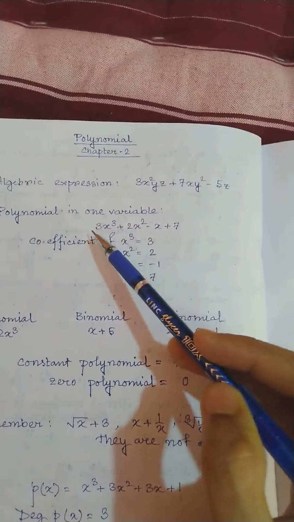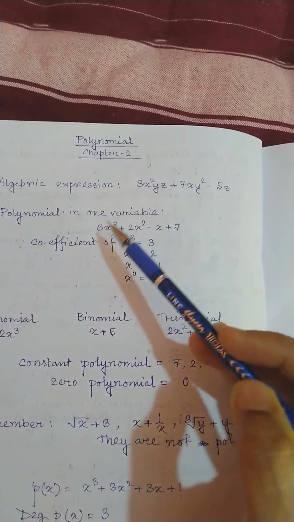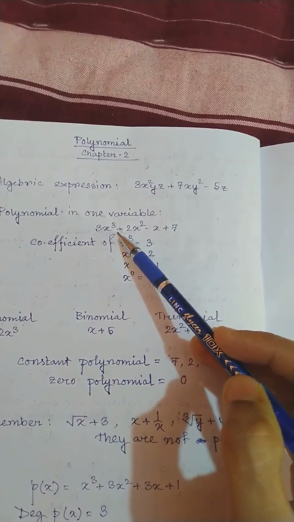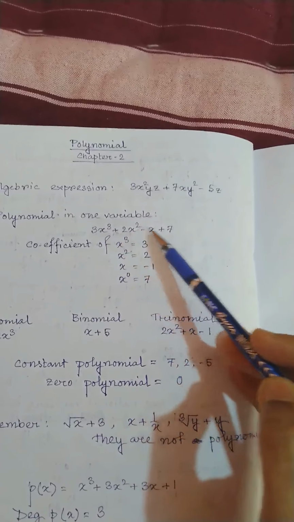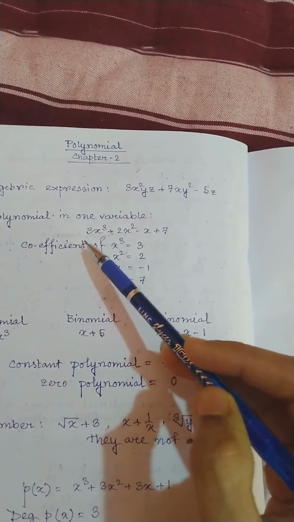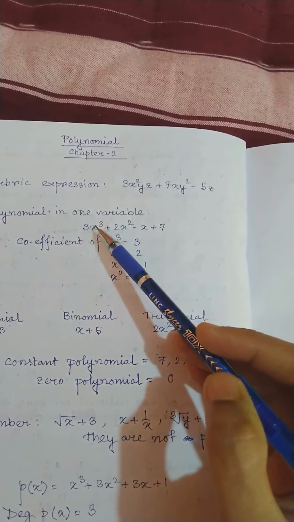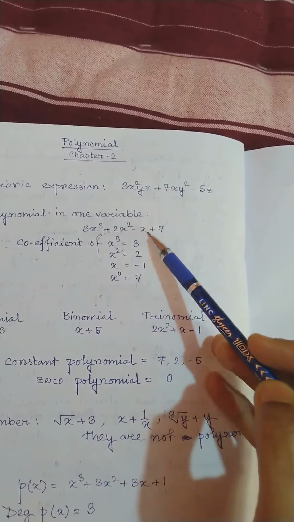Okay, so what is the difference between these two? See, here there is only one variable x, and there is more than one variable in the other. So this is called a polynomial in one variable. Now comes the coefficient. What is the coefficient? Here there are four terms: x cube, 2x square, x and 7.